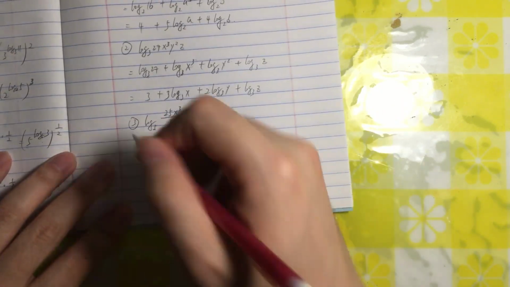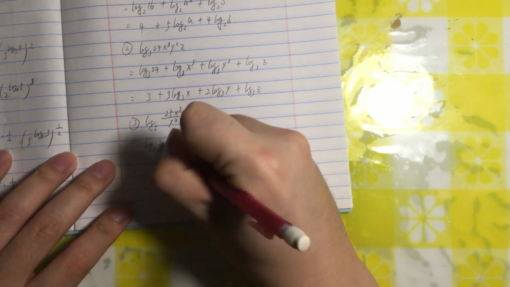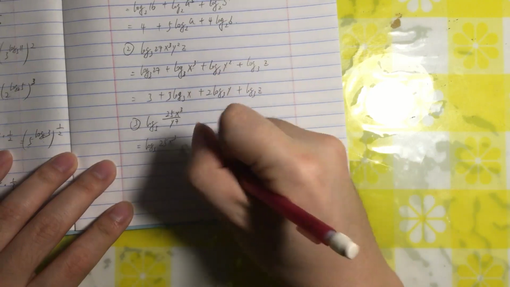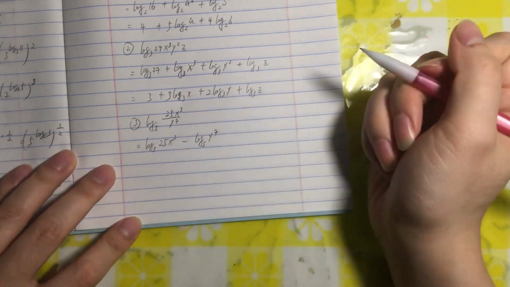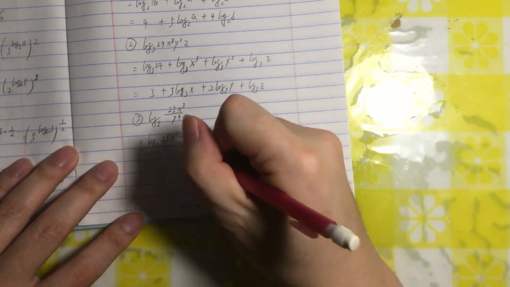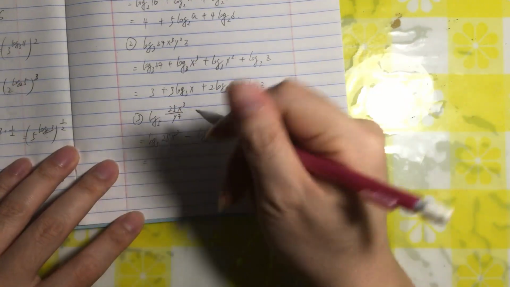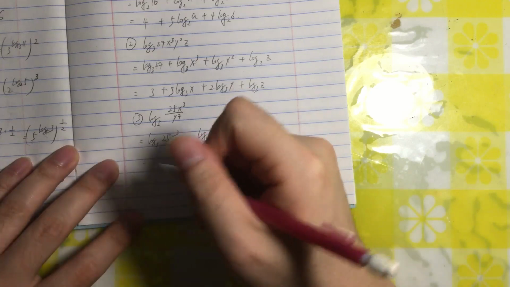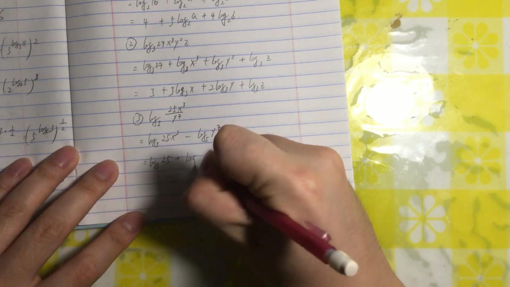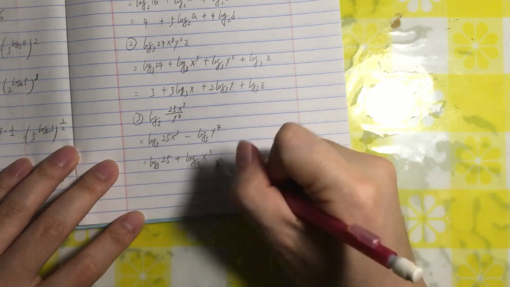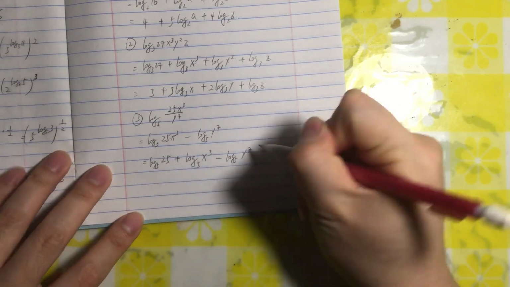So when we have division, by the second law of logarithm, this can be rewritten as log base 5 of 25 x cubed minus log base 5 of y to the power of 7. Then, in the first logarithm, we have multiplication. By the first law of logarithm, I can convert multiplication to addition. I get log base 5 of 25 plus log base 5 of x cubed, keeping the last term the same, minus log base 5 of y to the power of 7.